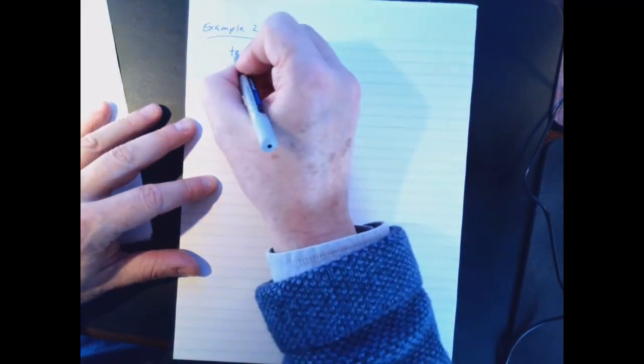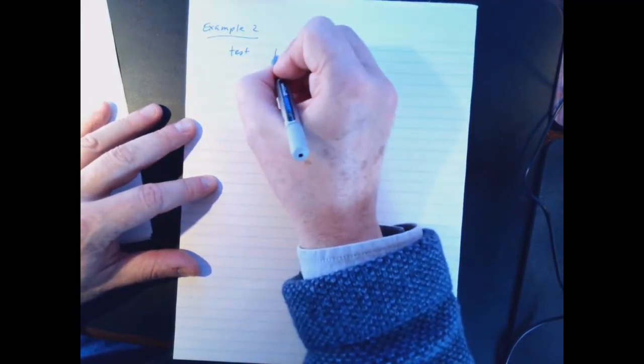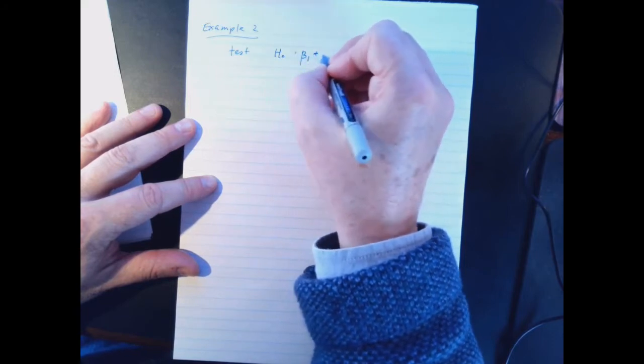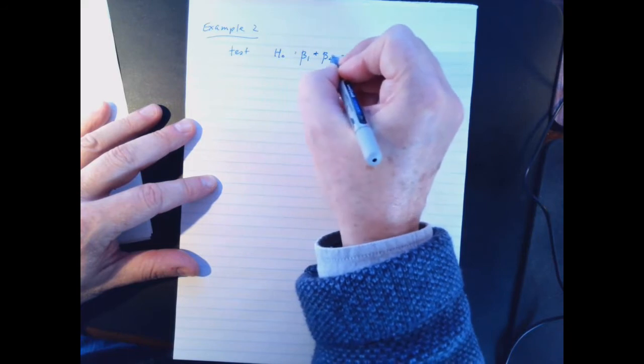This time we're going to test the null hypothesis that beta 1 plus beta 2 equals 0. Now, why would we have a restriction like that?